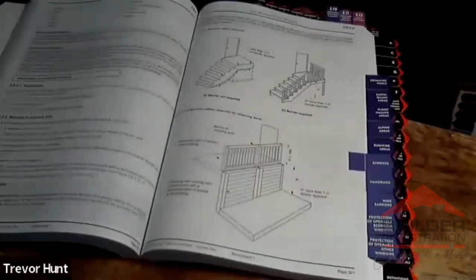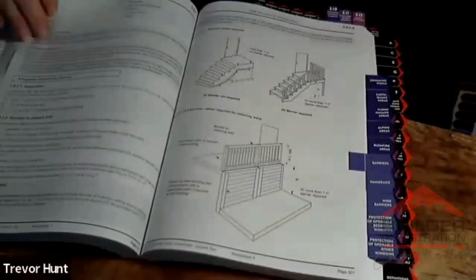you're going to be going to 317 for landings. 317 for landings.